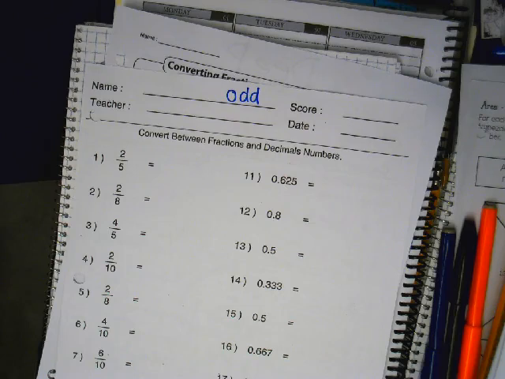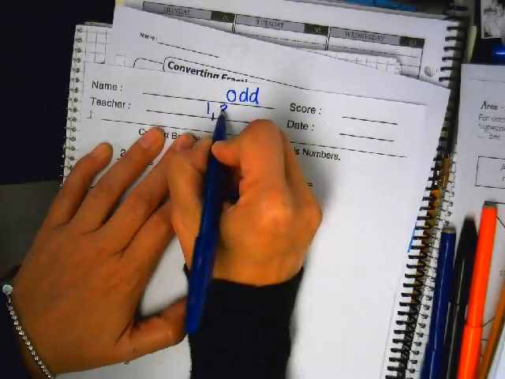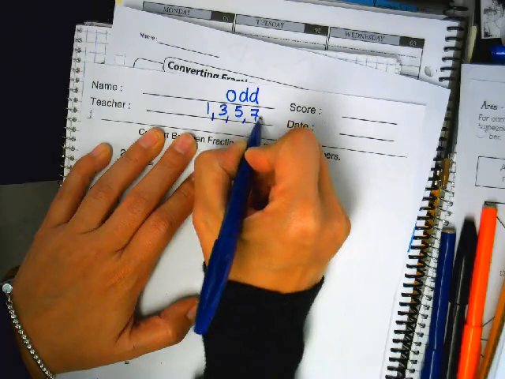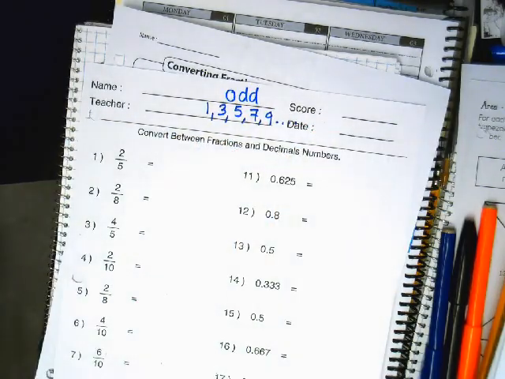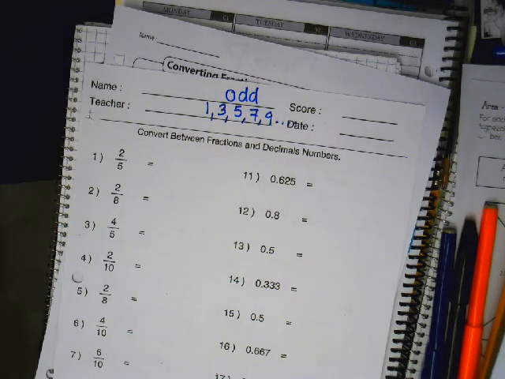So, odd numbers are 1, 3, 5, 7. You're only going to do the odd numbers, meaning 1, 3, 7, and so on. All the odds. So you're skipping all the evens. You're skipping every other number.